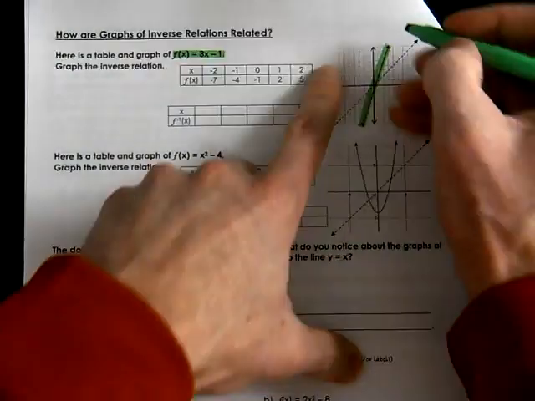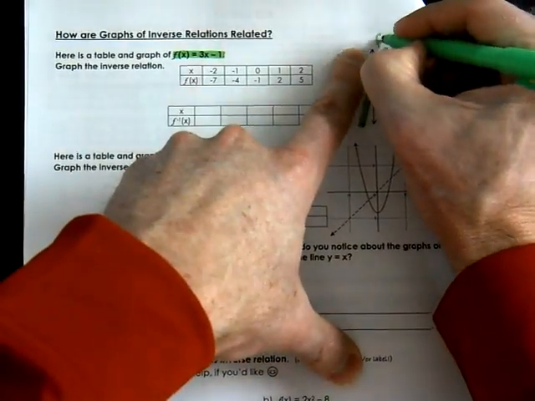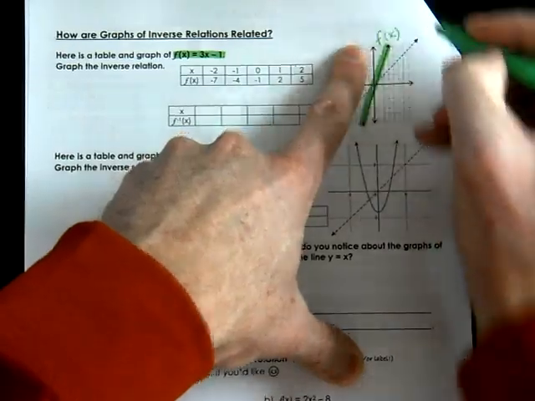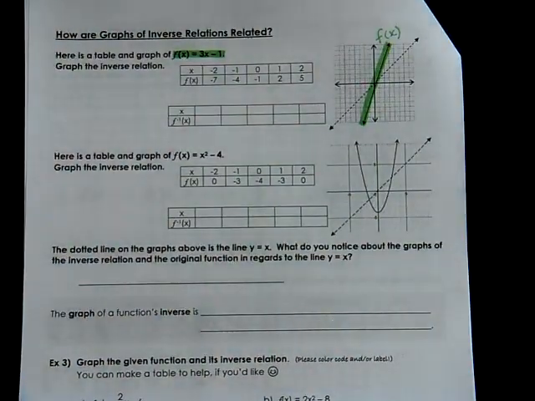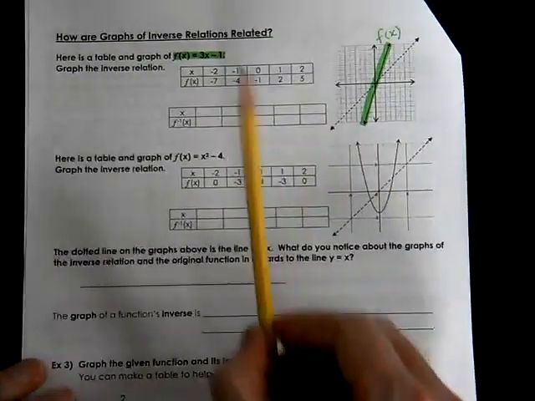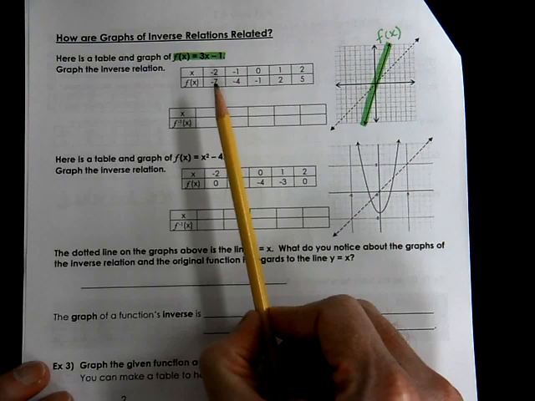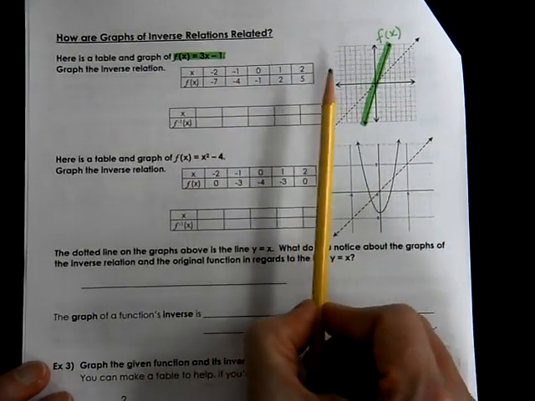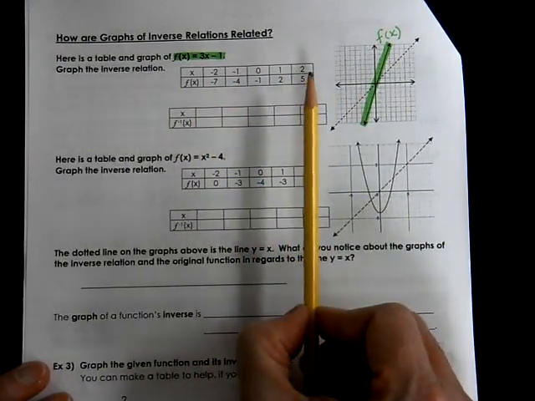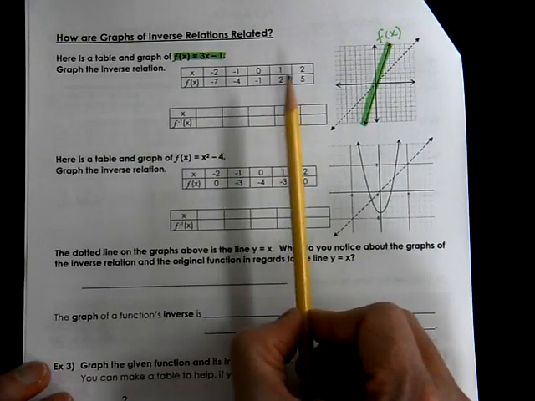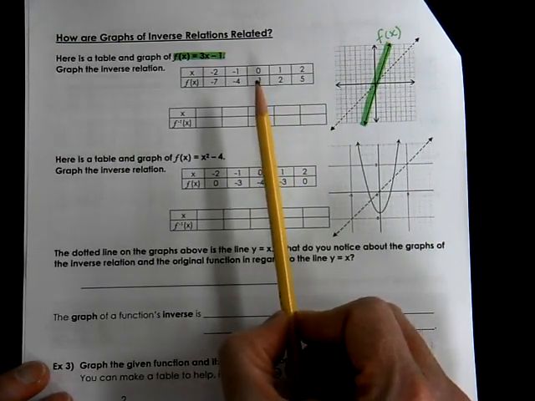That is our f of x. That's our original function. Our original function would create this table. There's an infinite number of points that could be put into a table. These are just some of the points that are put into the table.